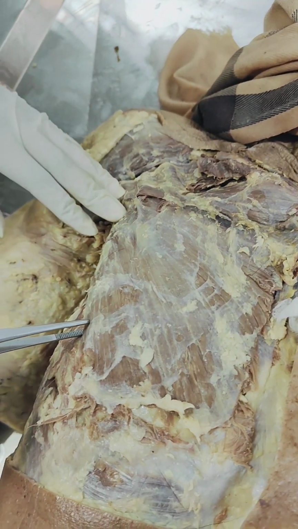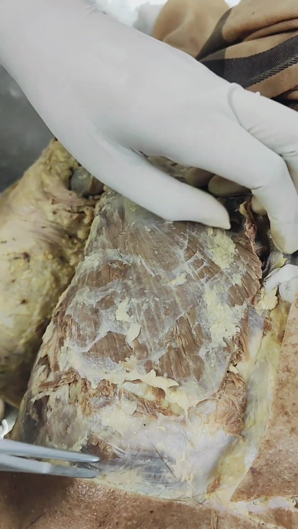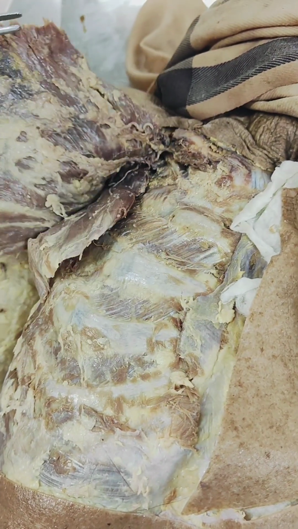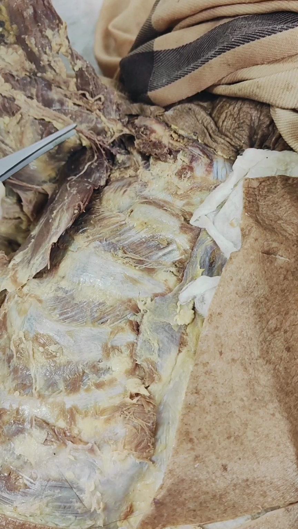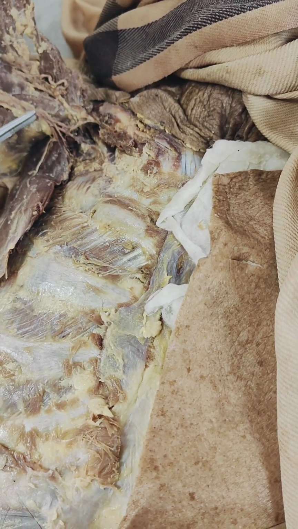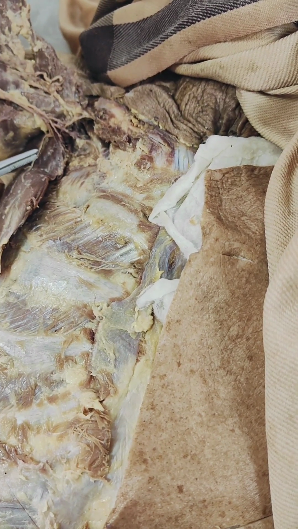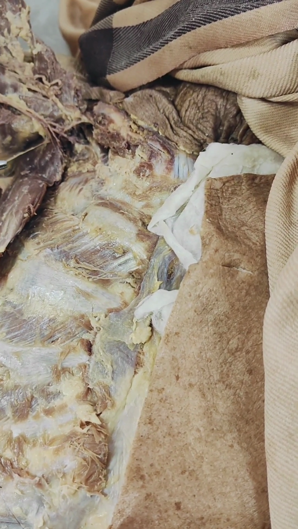Now we see the nerve supply of this muscle. For this we have reflected this muscle from its origin towards its insertion, and now we got this, the lateral pectoral nerve, which is supplying this muscle. So this is the lateral pectoral nerve. This is also supplied by the medial pectoral nerve. Here we can see this is the medial pectoral nerve.